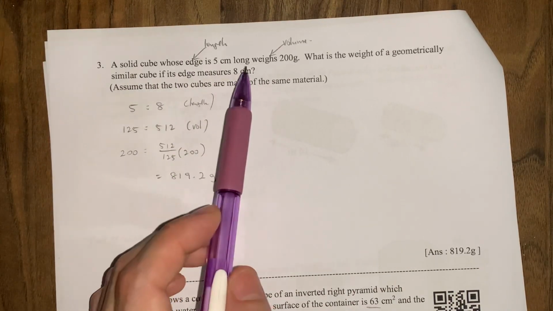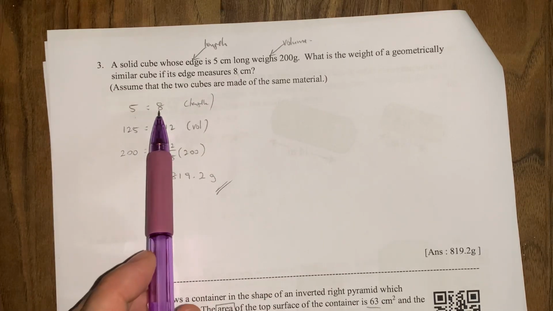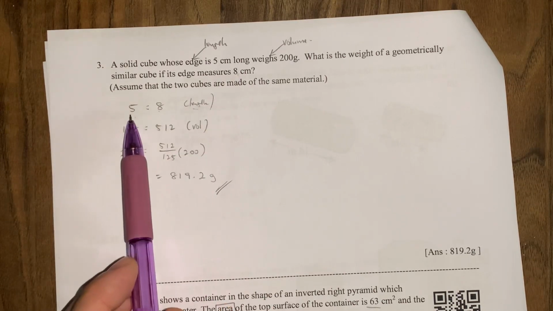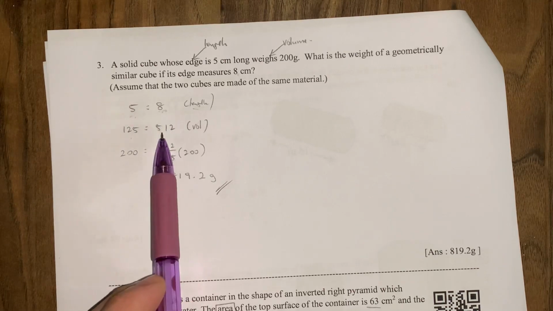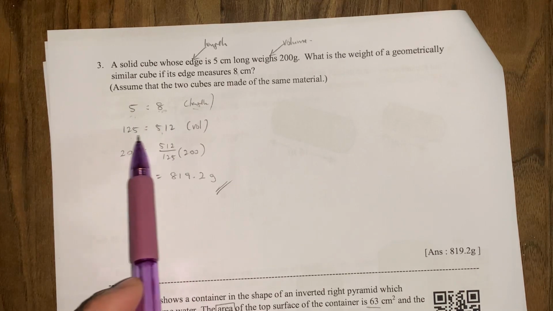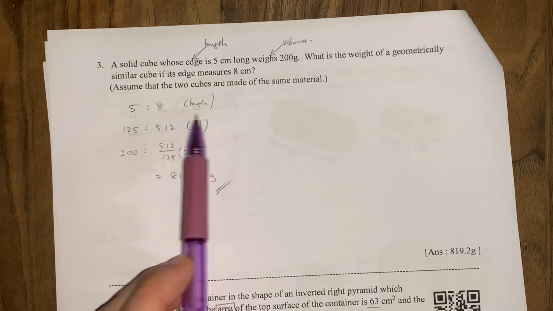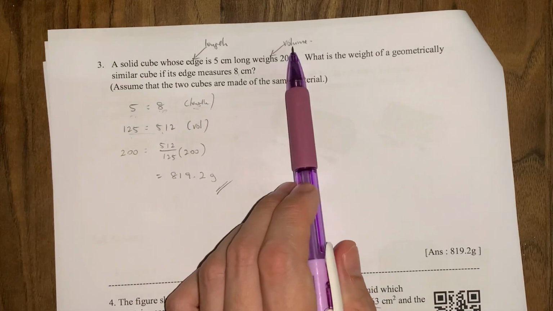Okay, and I want volume, right? So 5 and 8 is the length. I need to cube these two numbers. So 5 cubed is this, 8 cubed is this. And these two numbers will be the ratio of the volume, because I'm interested in volume now.